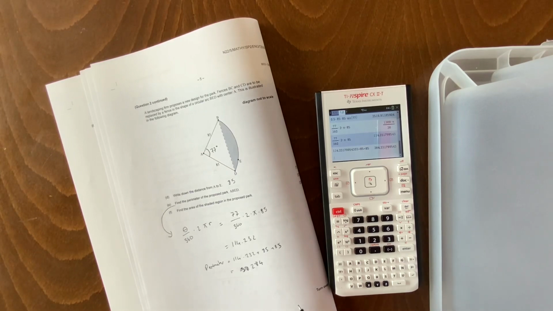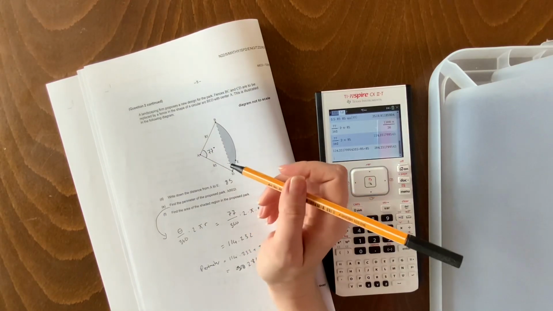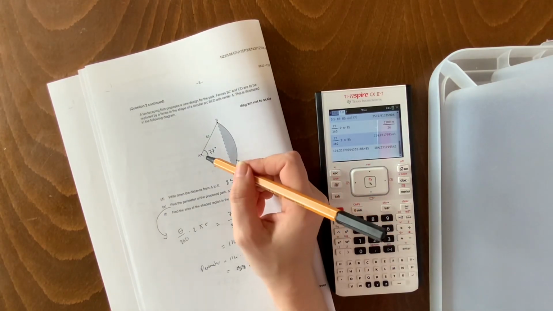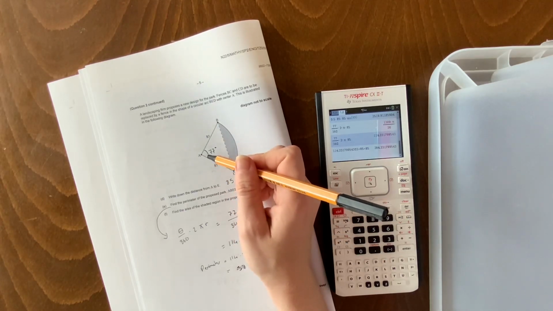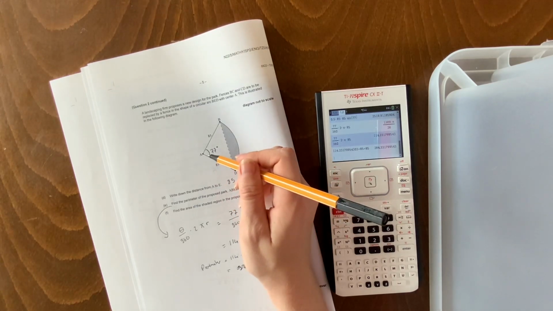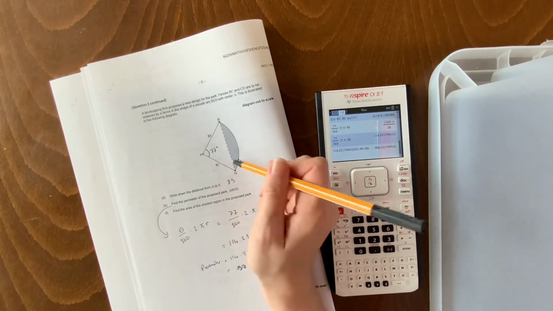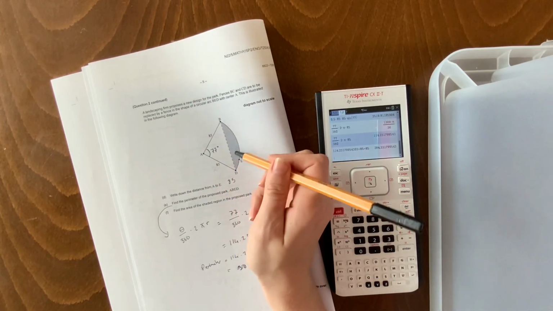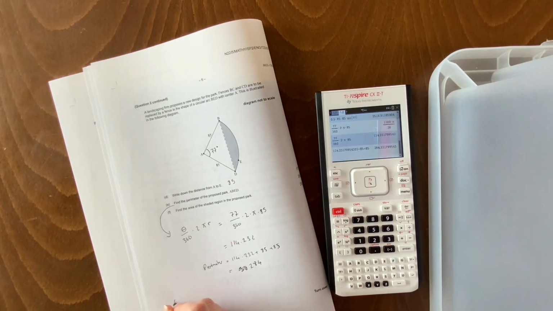And then the final part of the question asks us to find the area of the shaded region of this area here. Now, we've got a few different formulas that can help us. We can work out the area of the entire sector, and we can work out the area of this triangle. In fact, we've already worked out the area of this triangle. So now if I work out the area of this entire sector, I can subtract off the area of this triangle, and I'll be left with this shaded area here. So let's work out the area of the sector first.